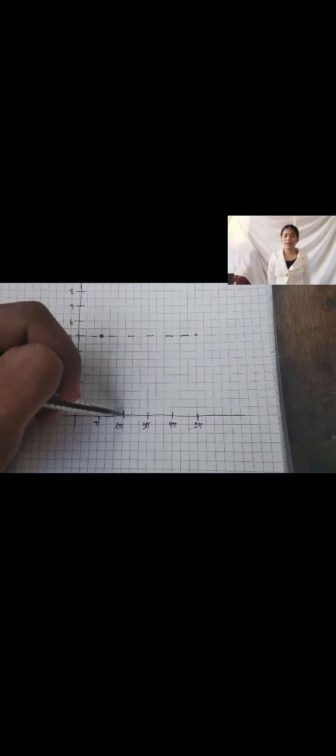So the first period, it will start in pi, because pi is the phase shift. So it will be vertically aligned in pi and horizontally aligned in 5. The next point is in 2 pi and aligned in 1, amplitude of 1.